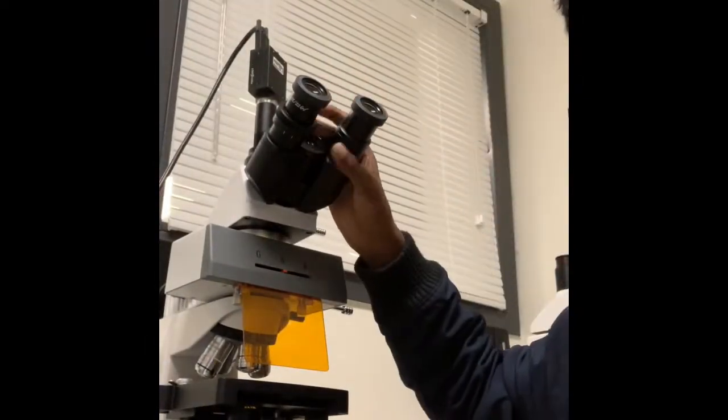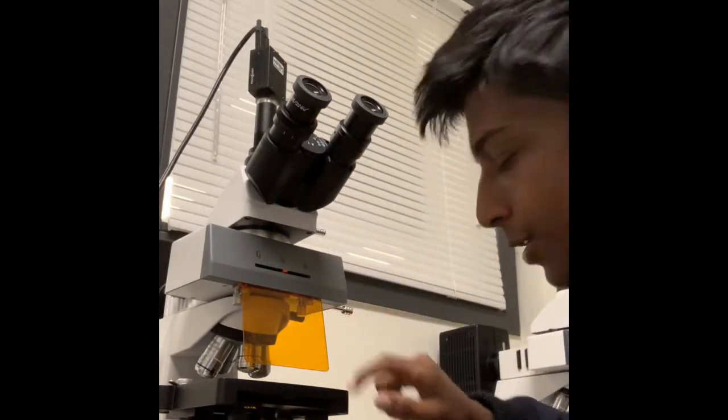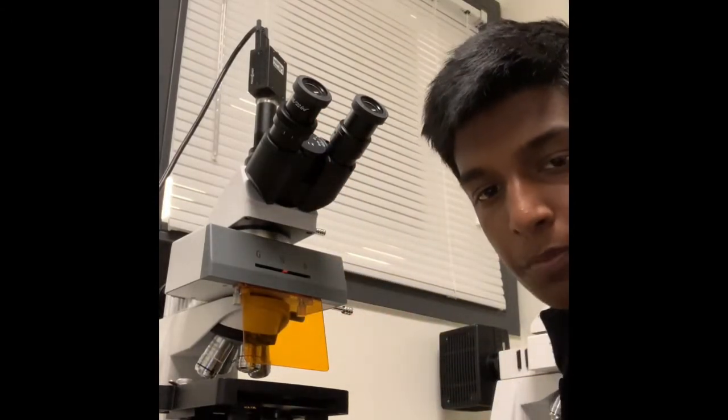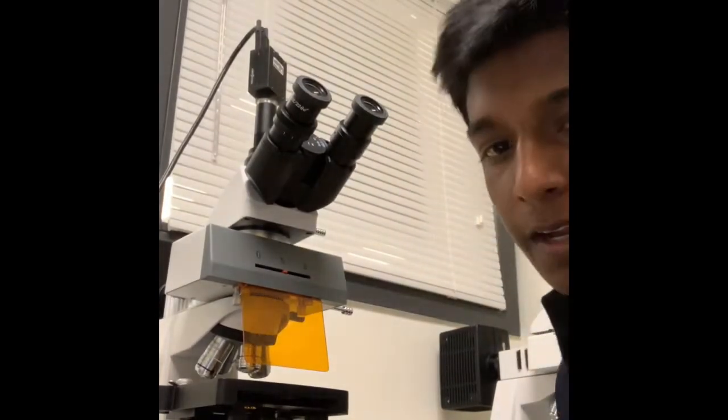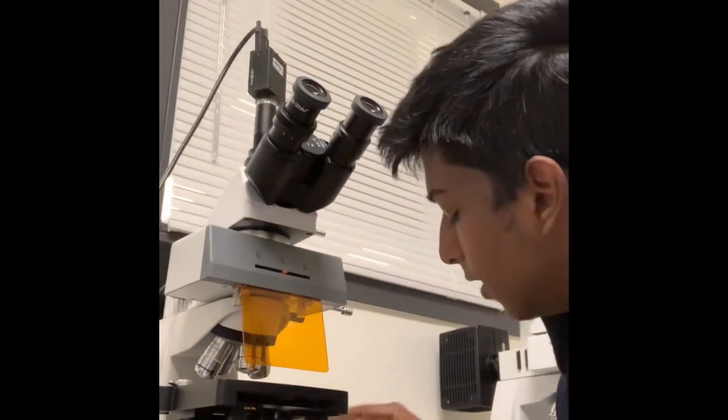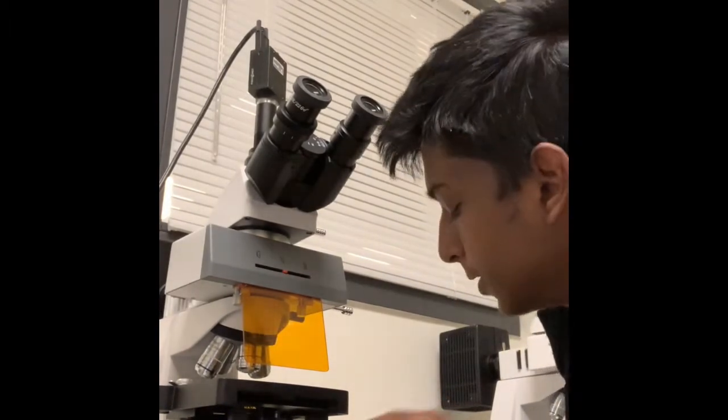So up here is obviously the optical vision piece. This is kind of like an eye shield, and this is a major part of the microscope. This is called the power box or the photon emitter. And what this does is it emits all the wavelengths of light, or the different colors.